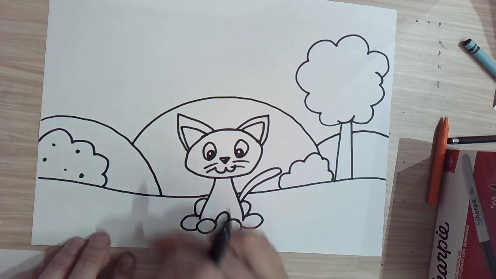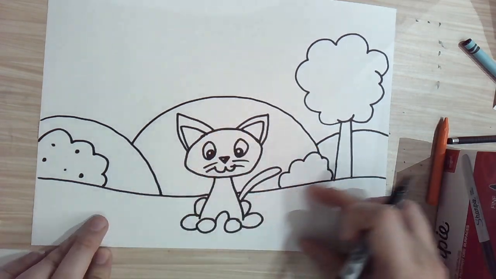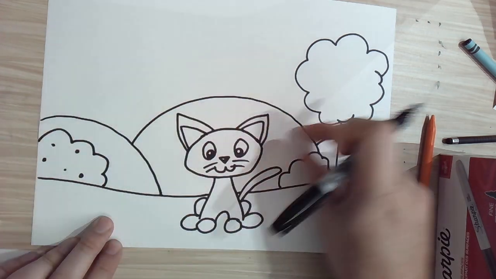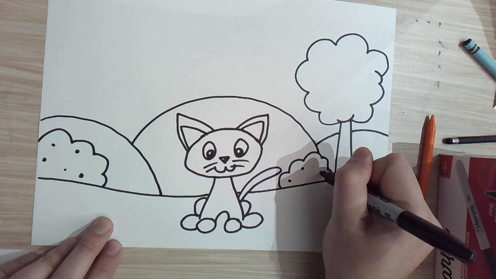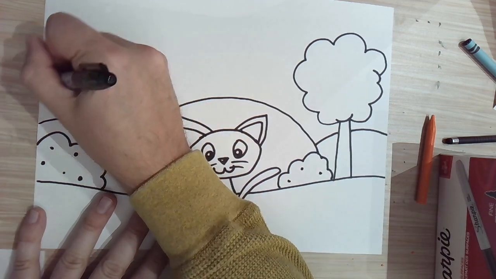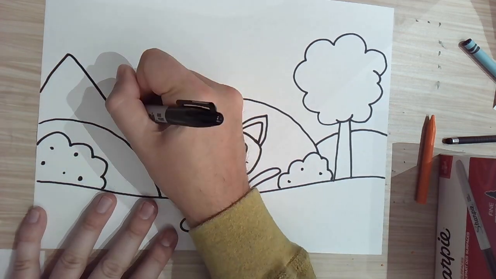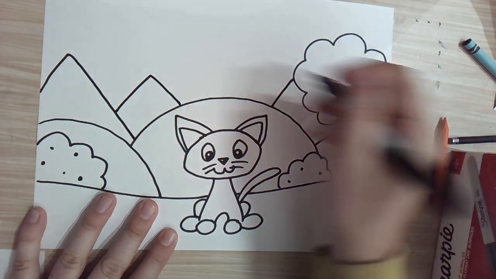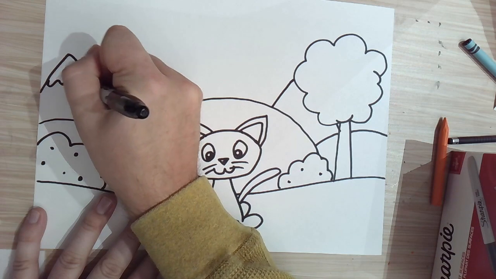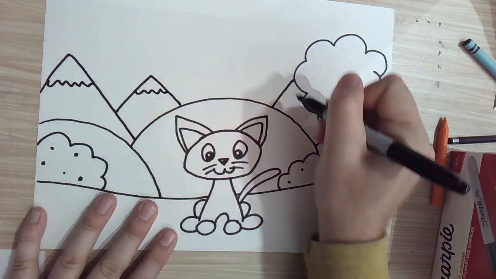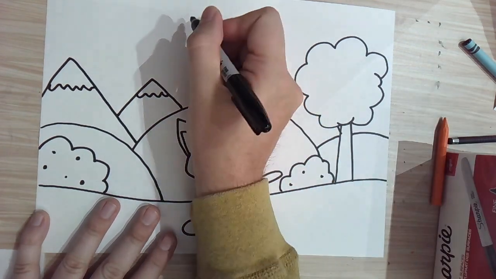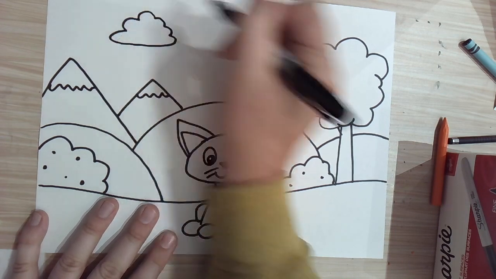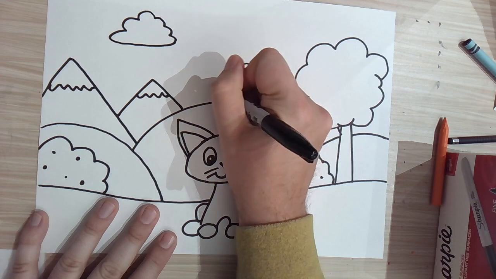Okay, so my foreground right now is just my kitten and whatever happens in this grass if you wanted to add something else. My middle ground is these hills, trees, and bushes. My background, I'm going to add some mountains. To make it look like there's snow on the mountains, I just do this wavy line. And also in the background, very far back, I'm going to add some clouds.